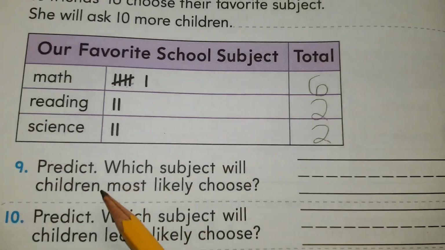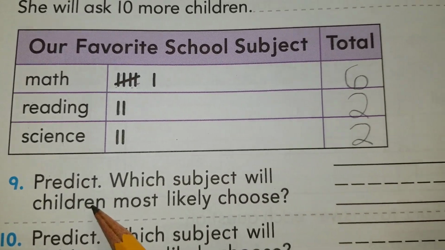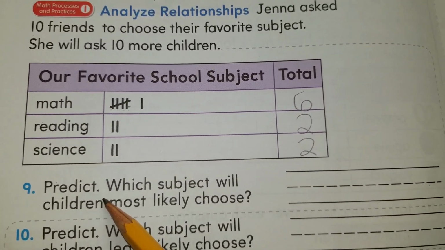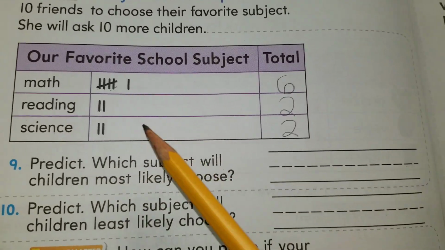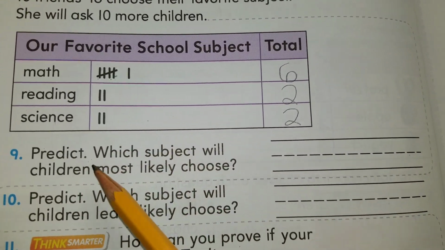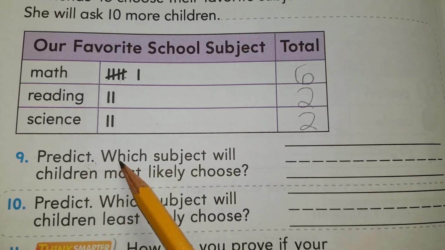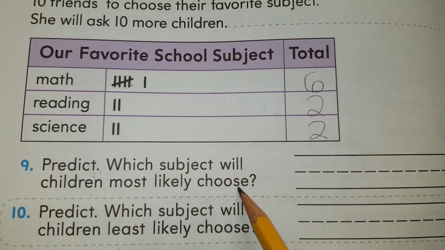Number 9, we're gonna predict. When we predict, boys and girls, we say what we think is gonna happen. Now we have to be good with predictions. We don't have to give the exact answer, but we can't just guess. A prediction is an educated guess. So that's what I want you to do. Let's see. Which subject will children most likely choose?